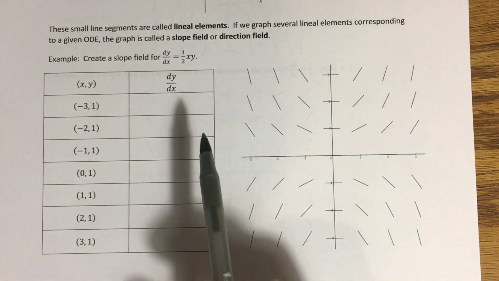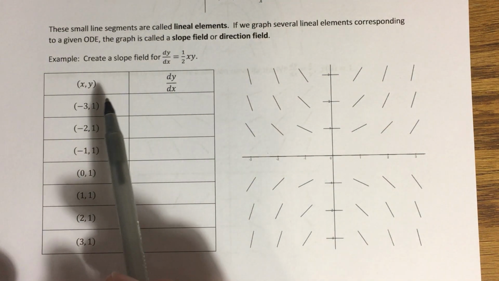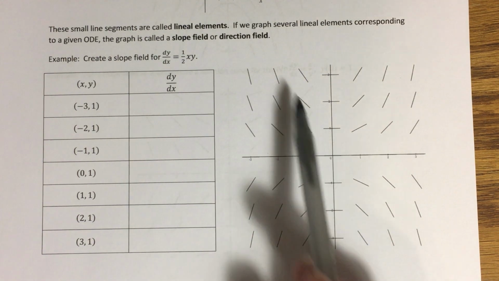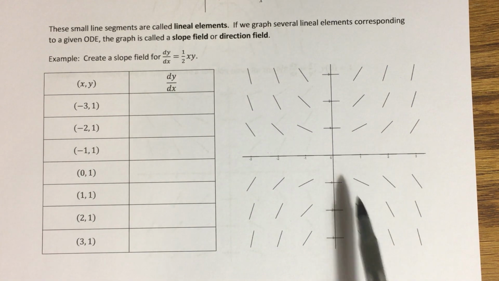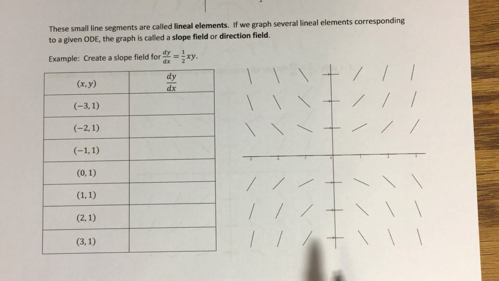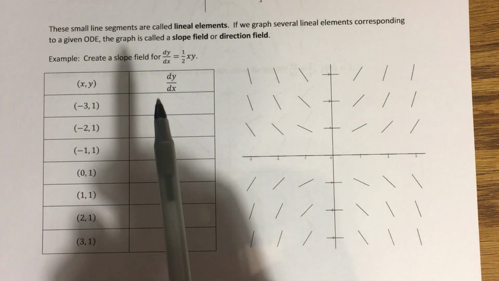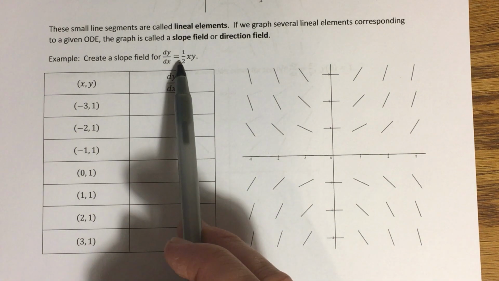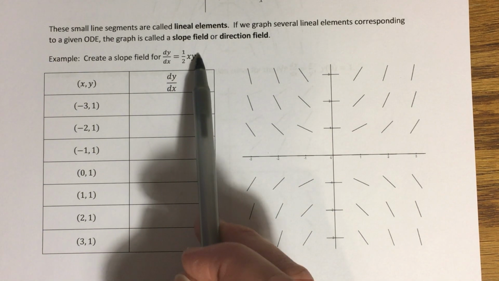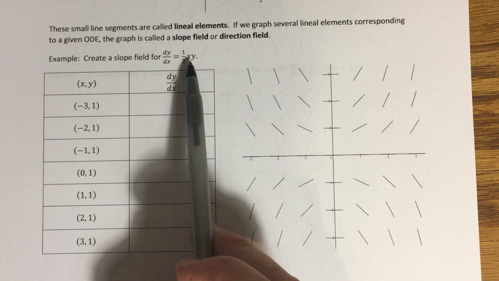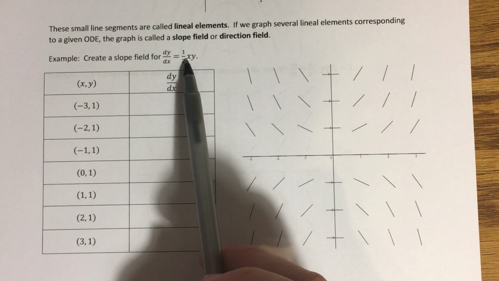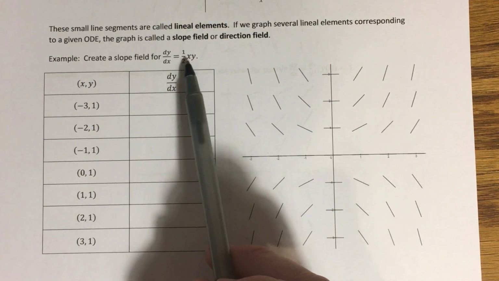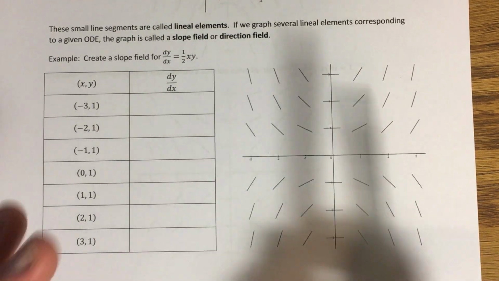Now I'd like to do an example here where we create a slope field, and you'll notice I've already created the slope field by running it through software. But I want to show you what the process would look like if you were trying to do this by hand. So we have a differential equation here, dy/dx equals 1/2 xy. Notice that it's in normal form. That means that this function, the 1/2 xy, is my slope function. What I can do is pick different values of x and y, plug them into this, and those outputs are going to represent slopes of all of these lineal elements.